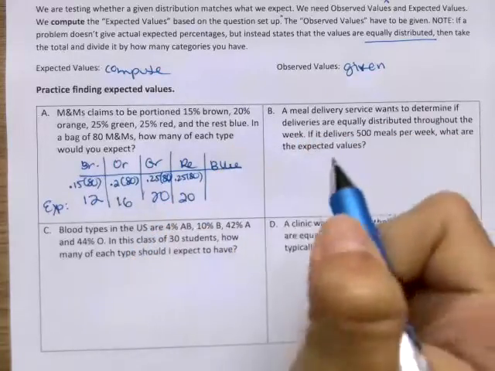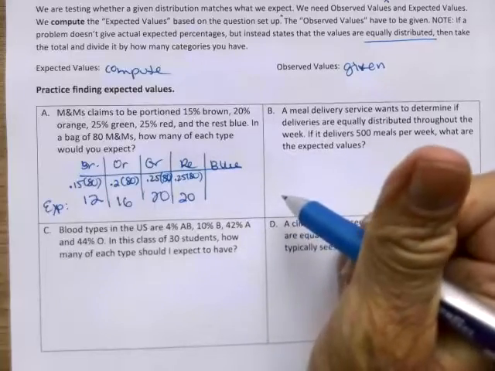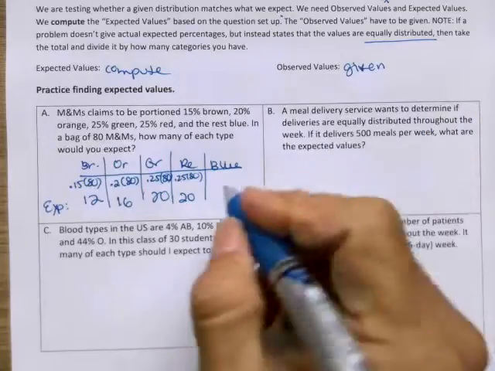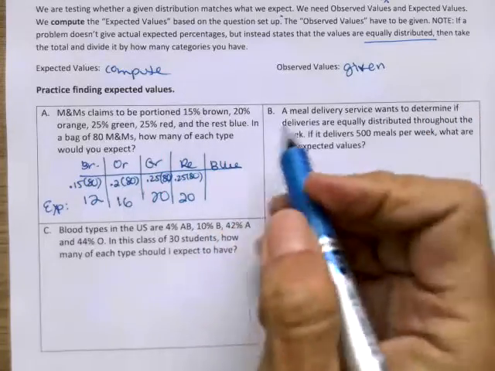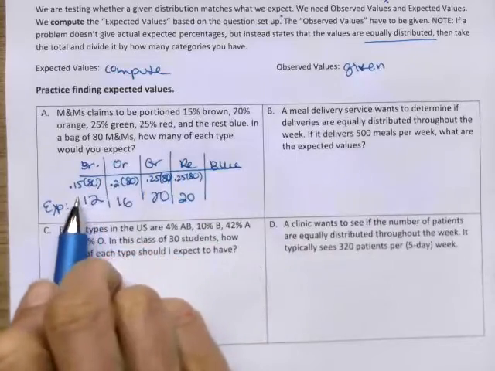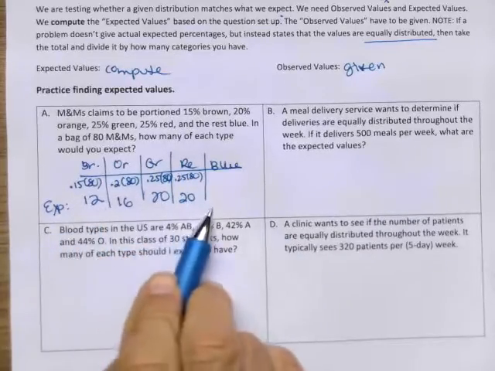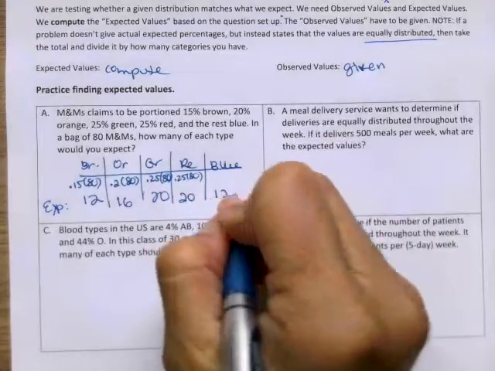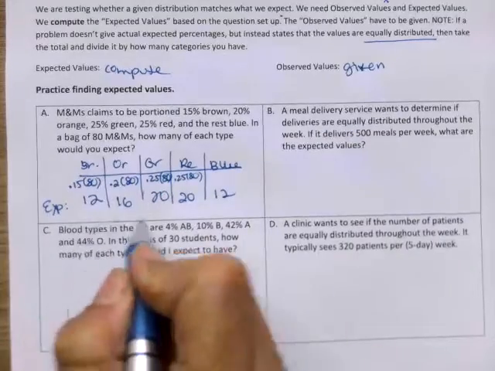Now here's a clue about degrees of freedom. It tells me that the rest are blue. So how many are left to give to the blue column? You could either add up your percents and take it away from 100, or you can add up the total number of M&Ms that we've accounted for and take that away from 80. And 12. So those are your expected values.